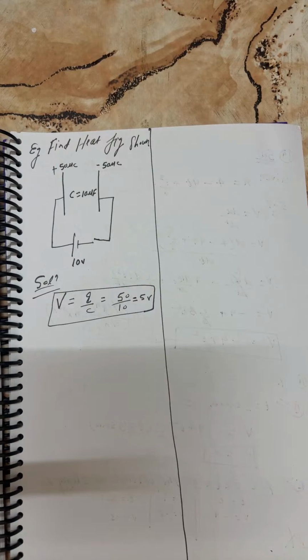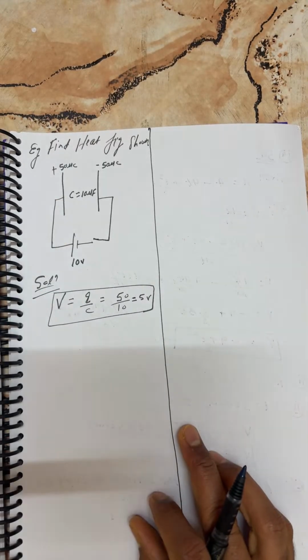50 by 10, which is equal to 5 volt, beta. First part of the question here. Now beta, we have to find what is the charge flow. What is the charge flow? So beta, what is this initial charge here?